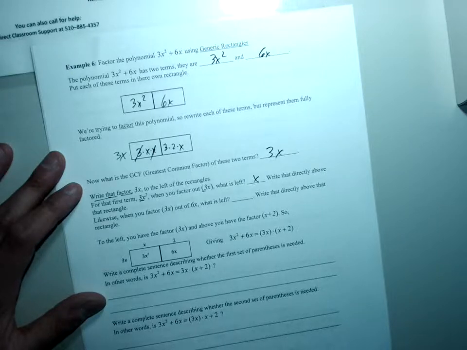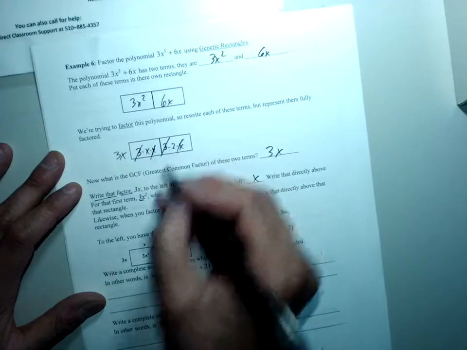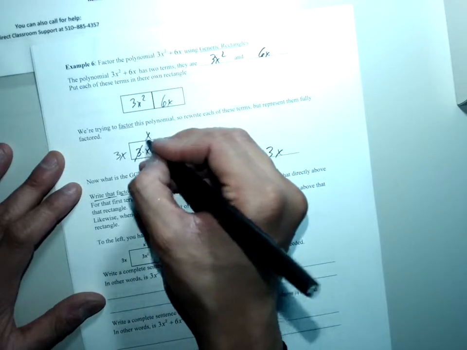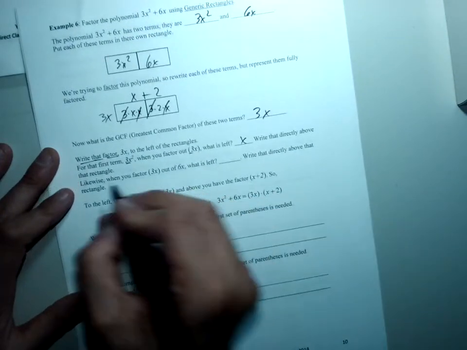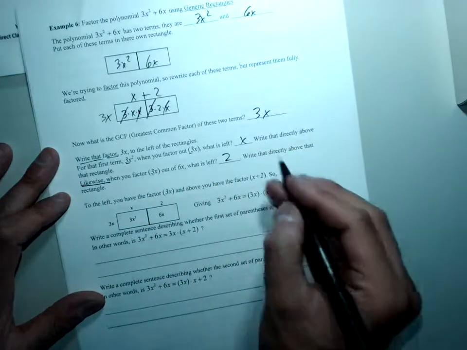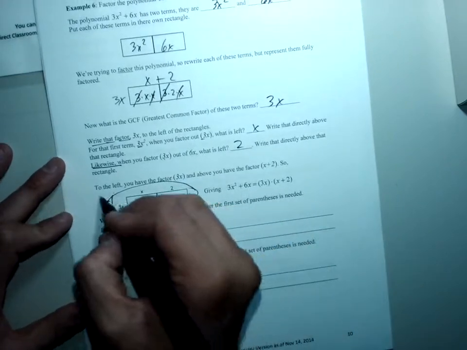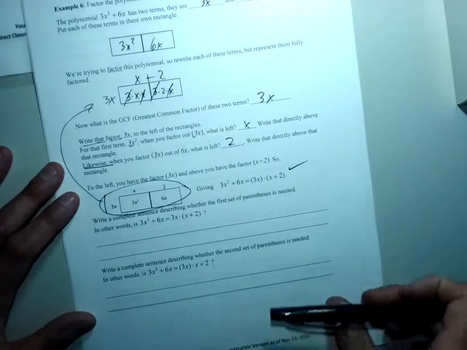And the same thing over here. If I take out 3 and x, I have 2, okay? And so that's just x plus 2 left over. And that gives you the inside. And the same thing here, that's what it says. When you factor 3x out of the 6x, you get a 2 left over. And so basically we have this image here. And that's kind of similar to what we did up here. All right? Okay.